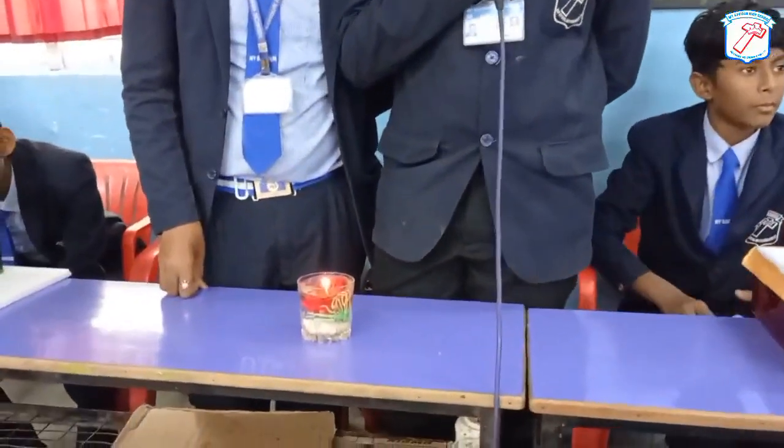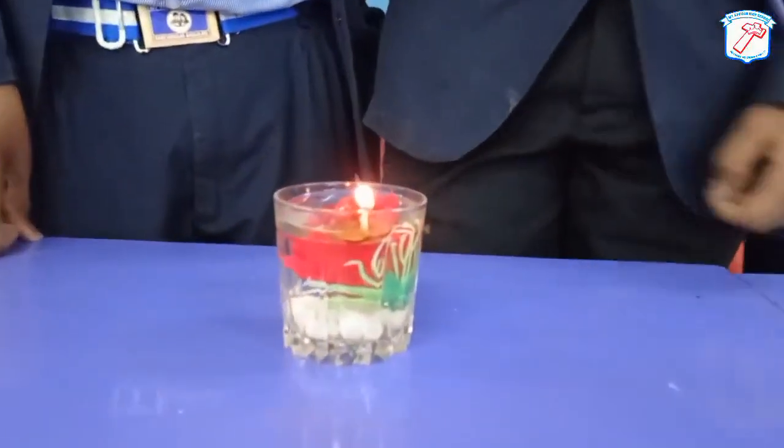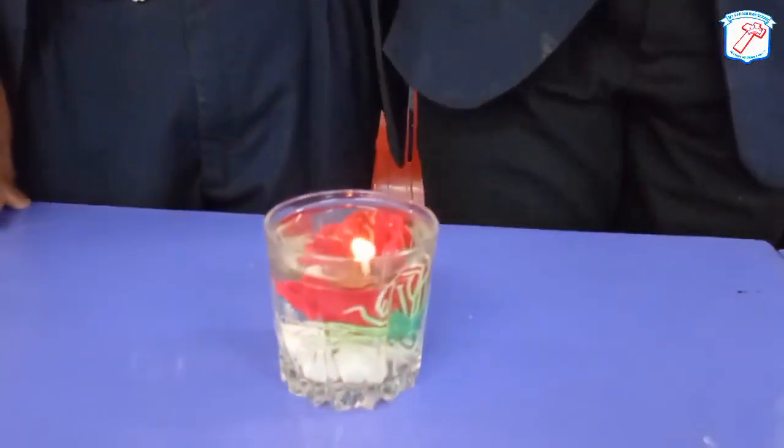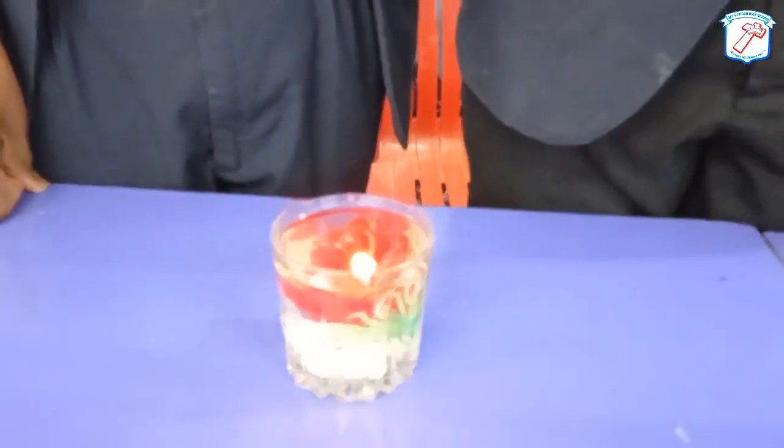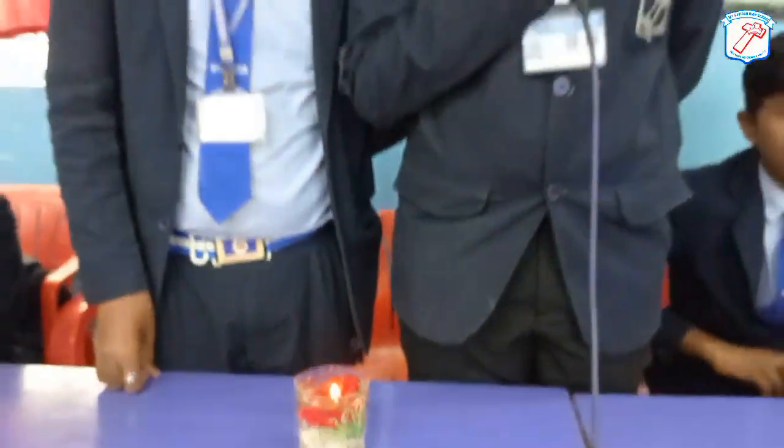Thank you. I am studying in 7th standard. This is my partner Dheeraj Gowda. I am explaining about the design light. The materials used are stones, water, oil. The oil will not mix with water, so the light will be fiery, and you can burn the light.